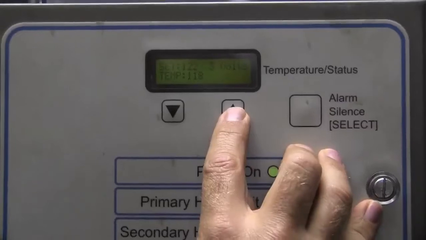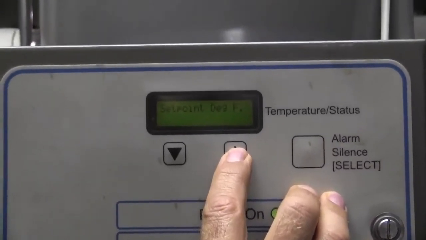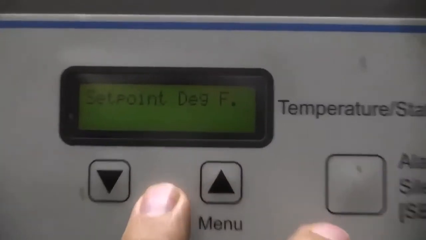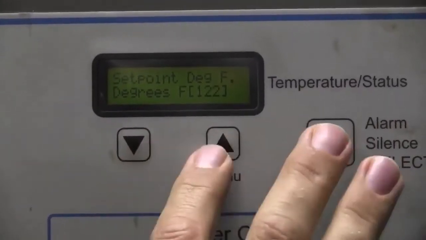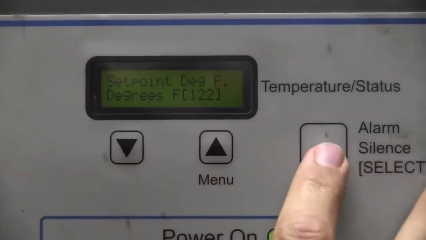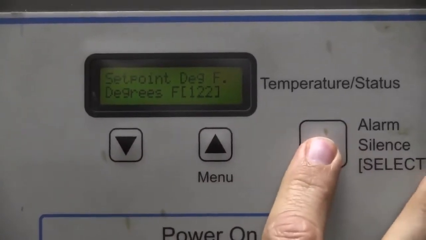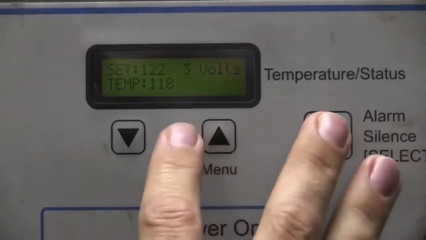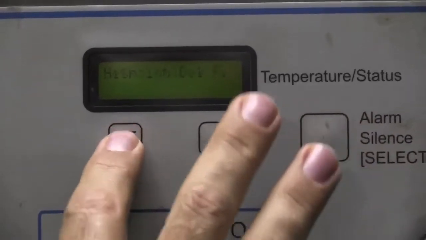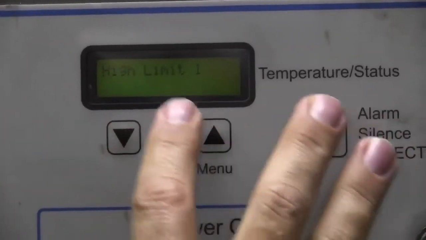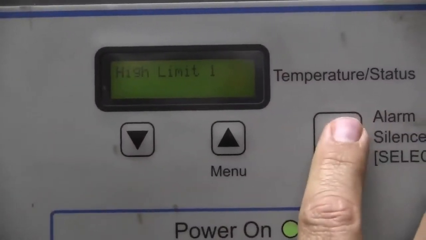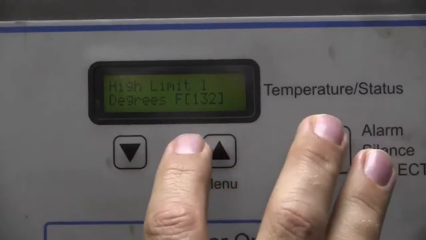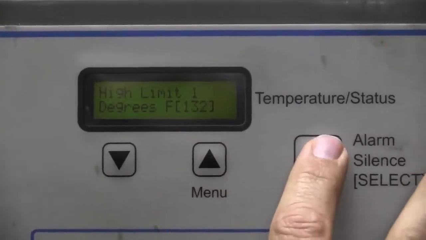I'm going to toggle through the menu right now. So we have our set point. If you want to make an adjustment to our set point, we hit the enter button. We would either go up or down on the arrows, and then you have to re-hit the select button to save it. From there, if you make an adjustment in your set point, we want to make an adjustment on our high limit. You're going to go through the same thing. Come to the menu, hit the select button, up or down on the keys, and then select again.